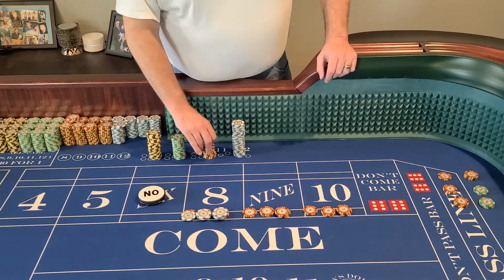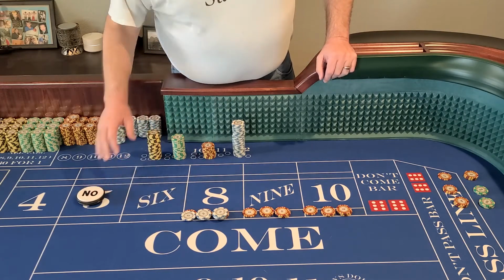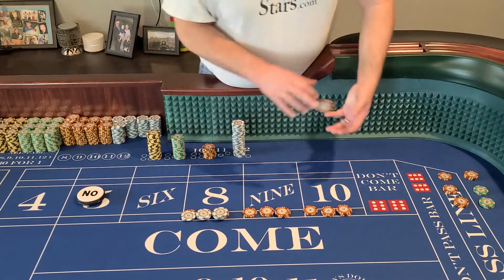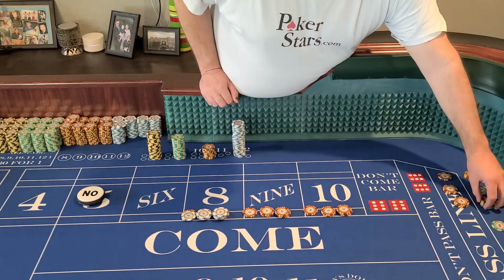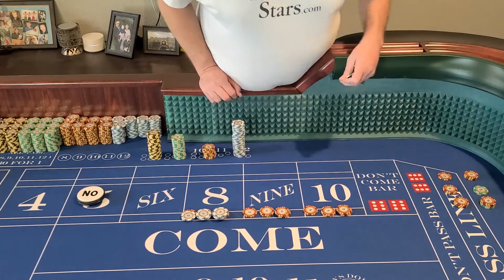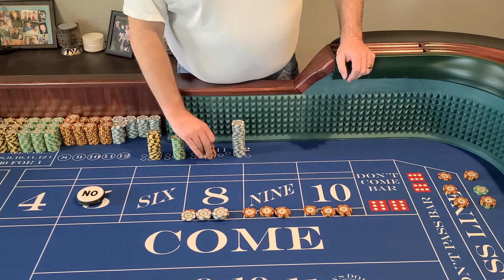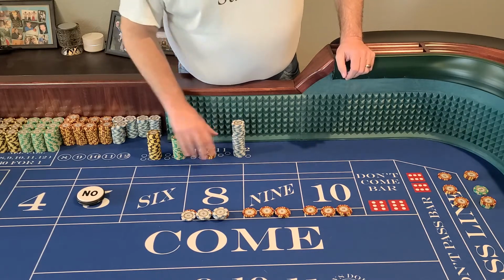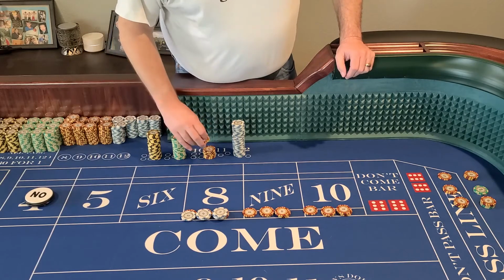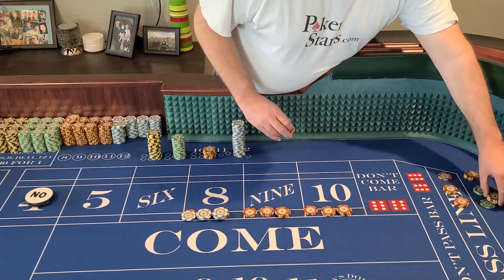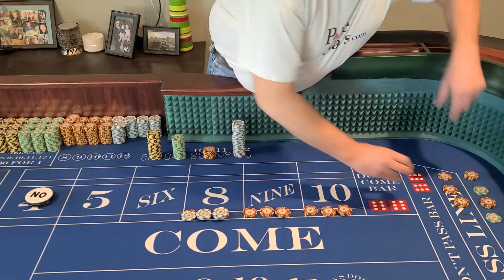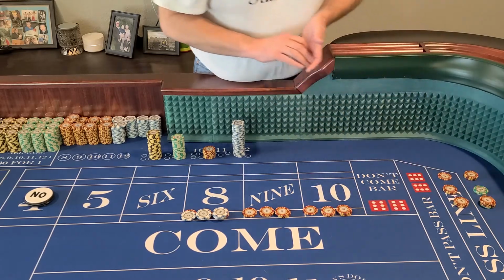So let's move it to the 5. Let's say the point's a 5. Now we're talking, instead of 75, we're talking 4 times. So we're talking 4 times 15 is 60. And if we go to the 4, we're talking 3 times 15, and that's going to be 45. Okay?